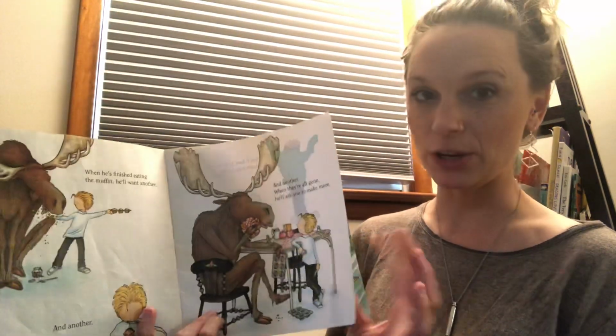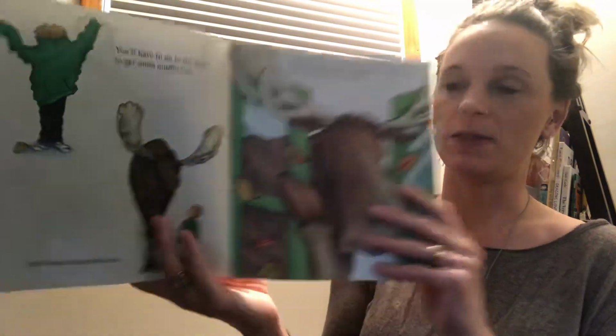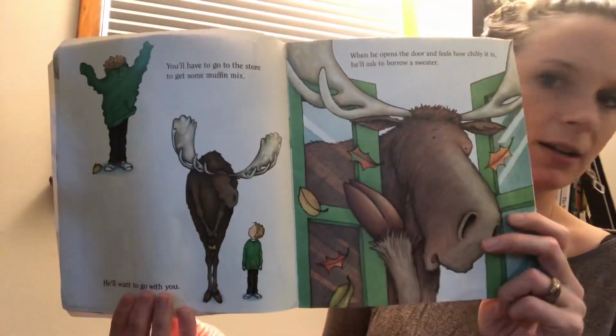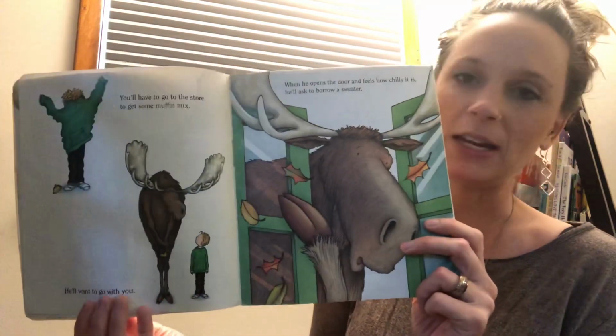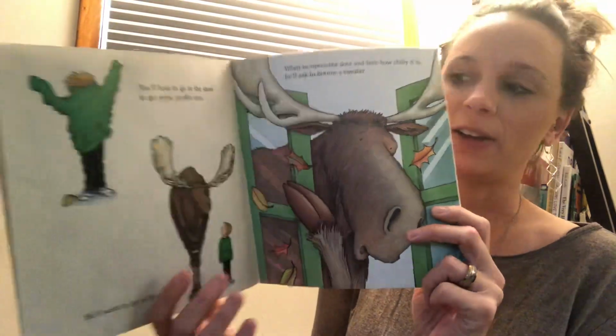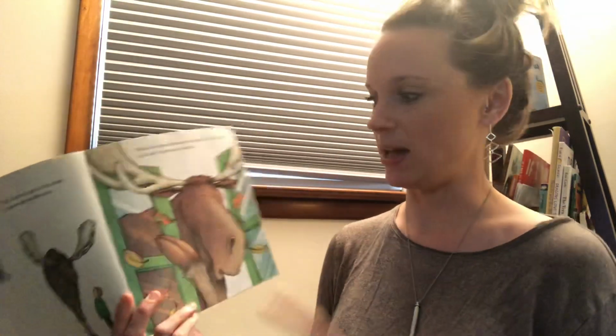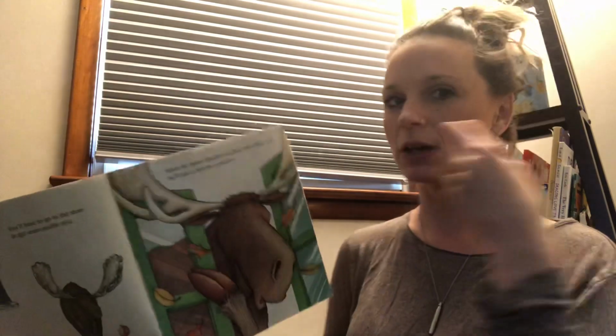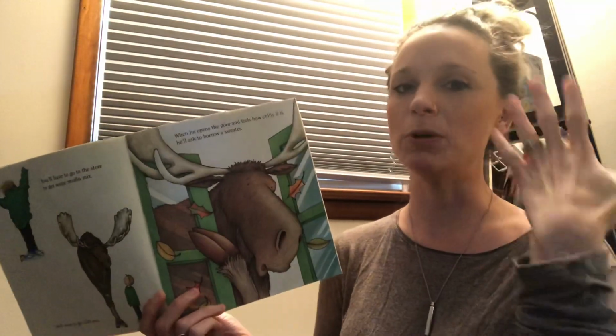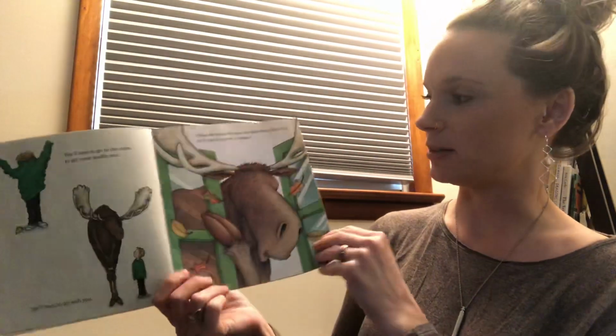But when they get ready to go to the store, the moose steps outside and he's like, brr, it's so cold out here. And he needs a sweater. Okay, so do you hear some of the words I'm saying, like muffin and jam and more and go to the store and it's cold? So these are the quick little words you can use to help you remember and to retell the story.